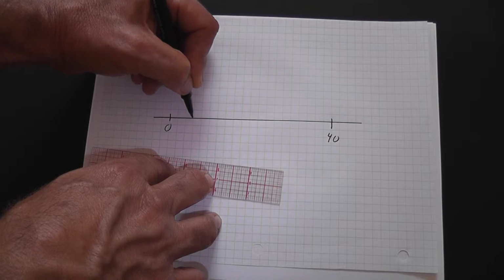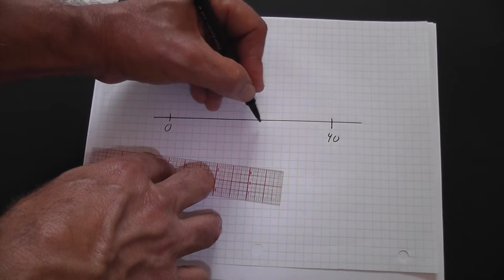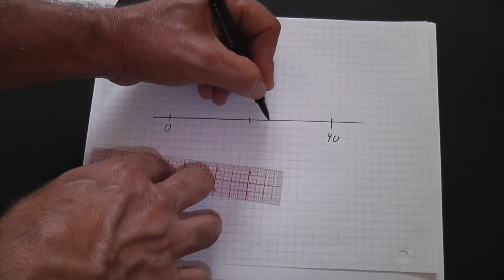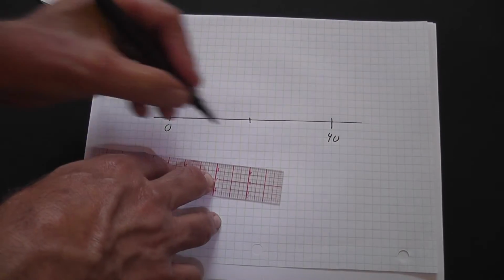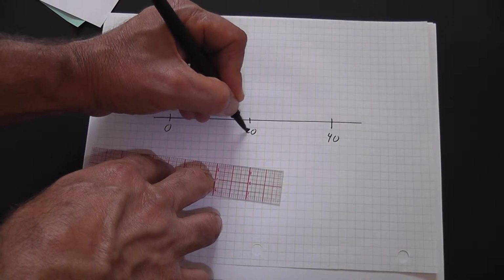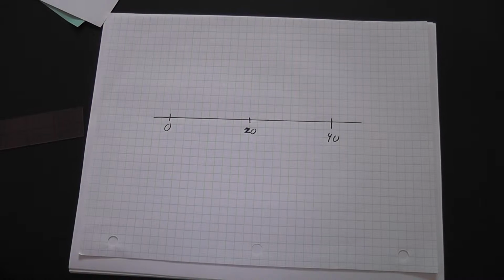Let's see, 1, 2, 3, 4, 5, 6, 7, 8, 9, 10. No. So each one is going to be 2, right? So there's your scale. And now what you can do is let's plot these.